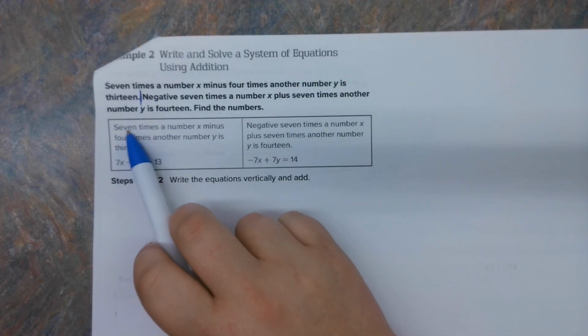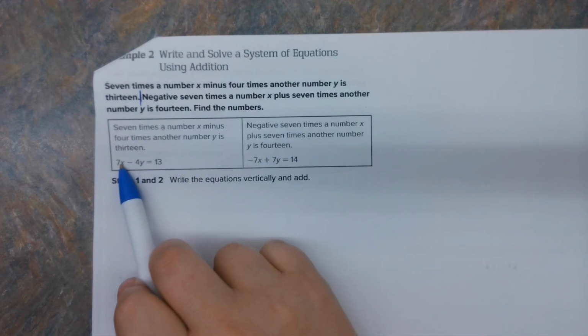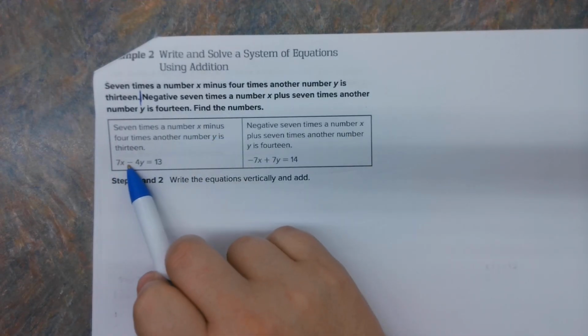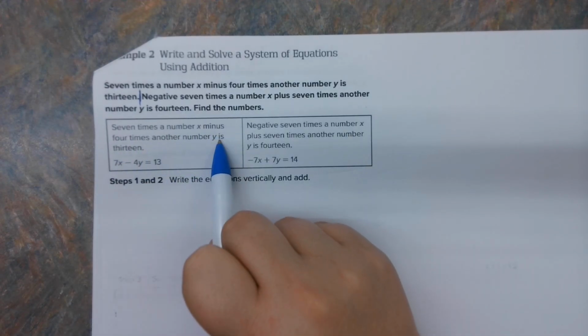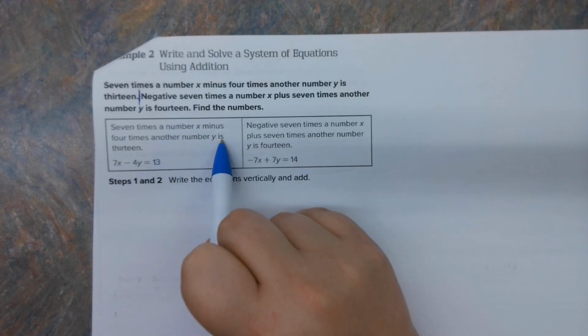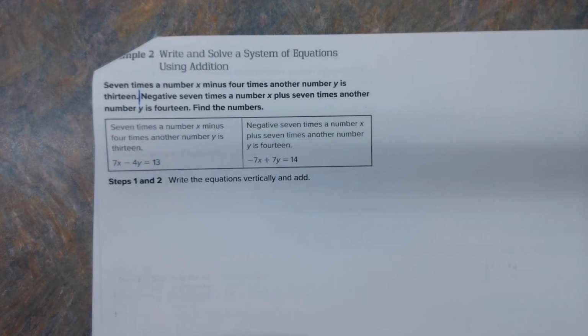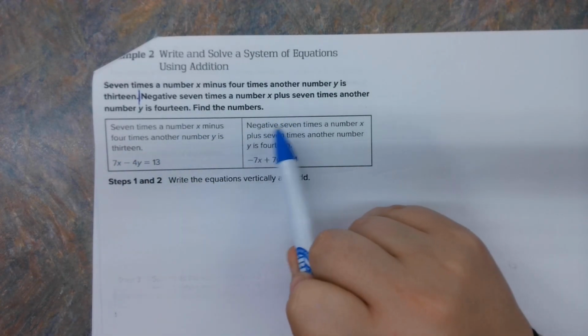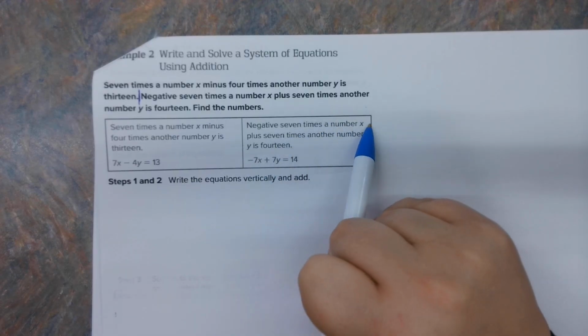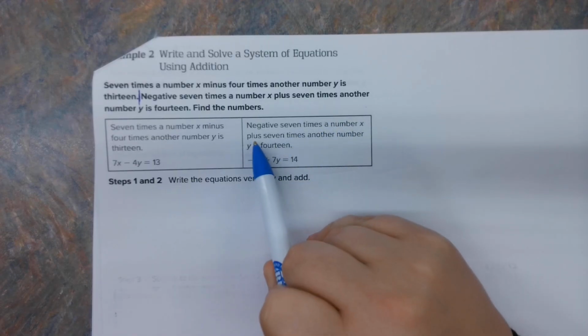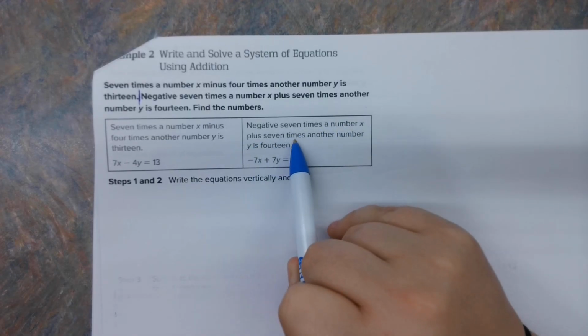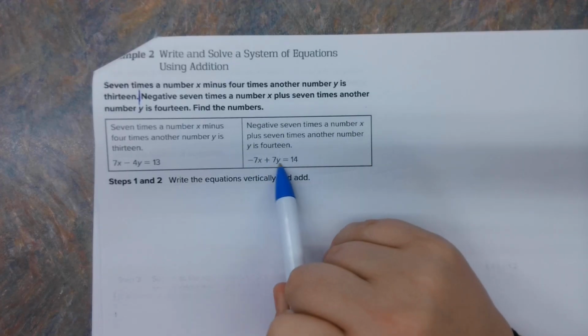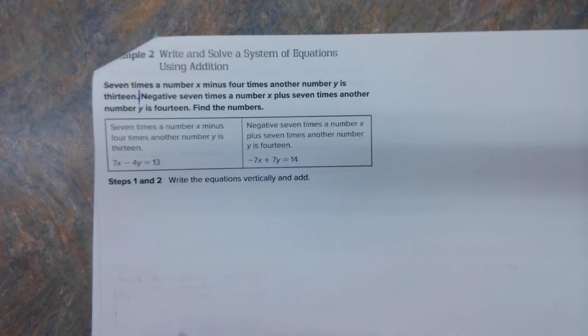7 times the number x, 7x, minus, that's easy, 4 times another number, y, 4y, equals 13. Same for this one. -7 times number x, plus 7 times another number, y, equals 14.